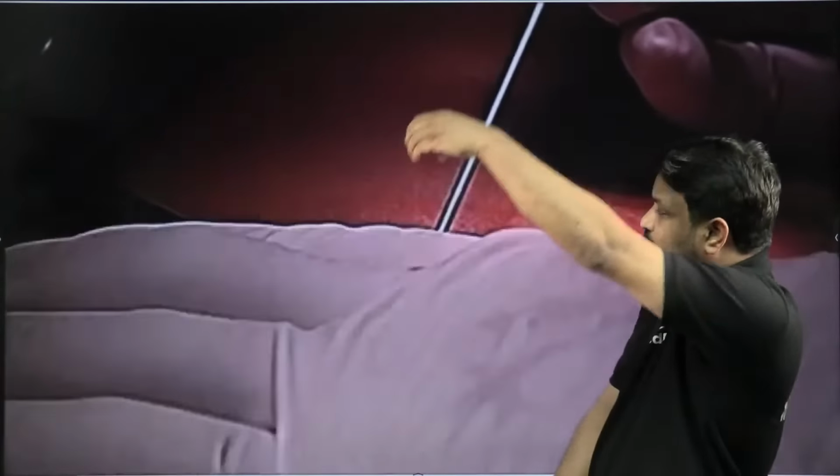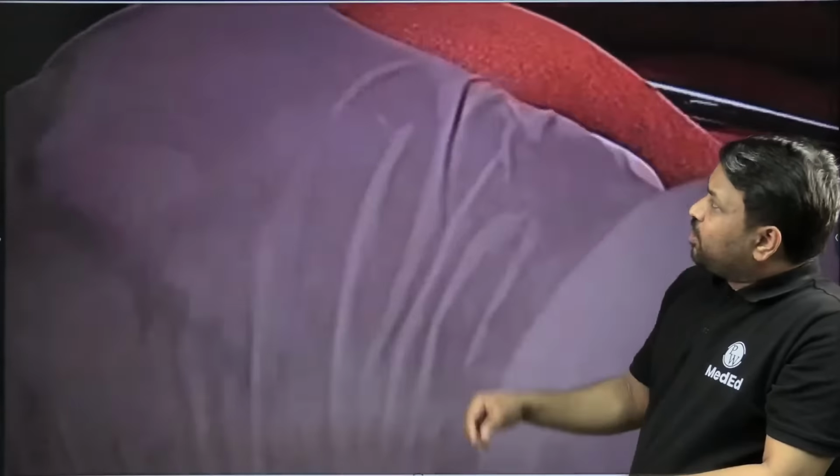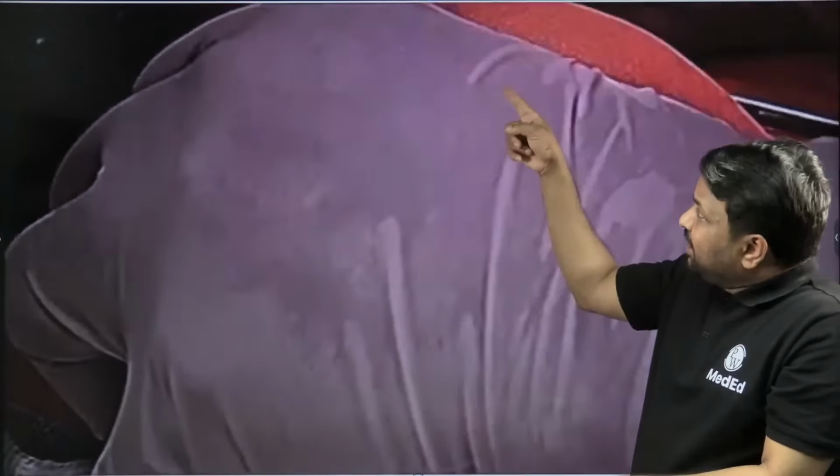I'm going to lift the abdominal wall up, right? I'm going to lift the abdominal wall up and I'm inserting. The angle between the needle and the skin is 90, but the angle between the needle and the body is going to be 45 degrees.